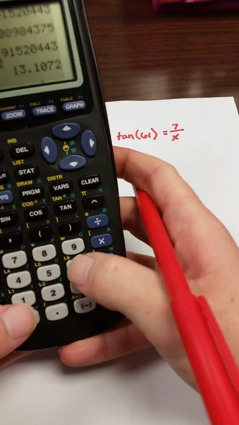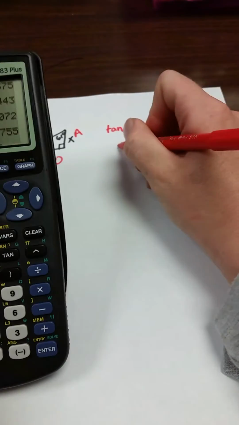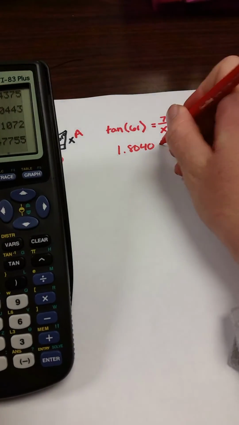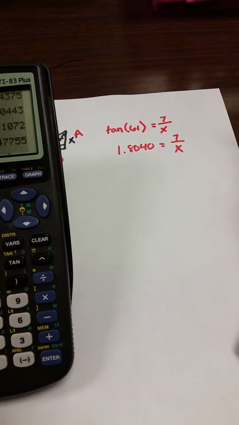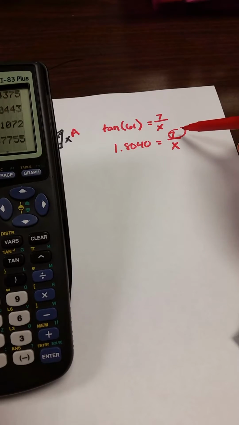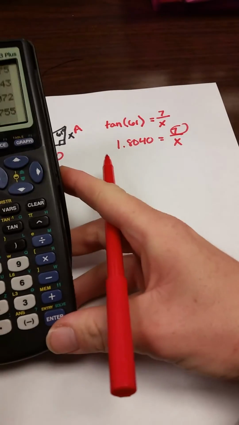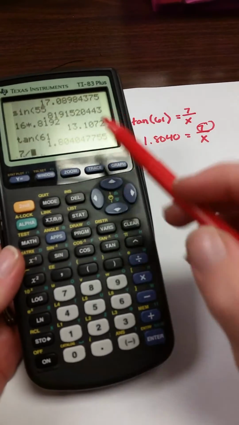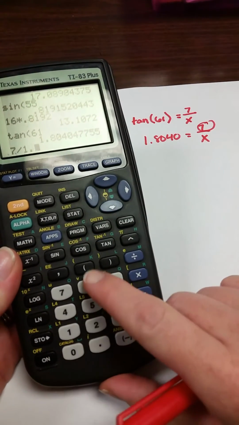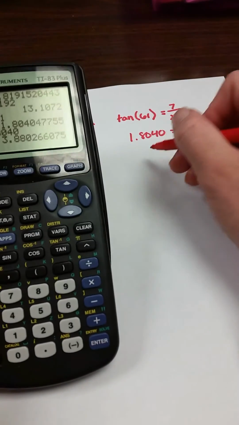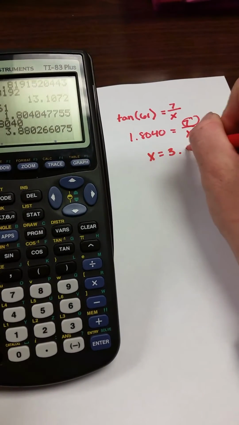Okay, grab your calculator. Tangent of 61 is 1.8040. Okay, equals 7 over x. And again, see how your 7 is on top? Are you going to multiply or divide? You should divide. So you do 7 divided by, make sure you put this number in first. So 7 divided by 1.8040. And for your x, you get 3.9.